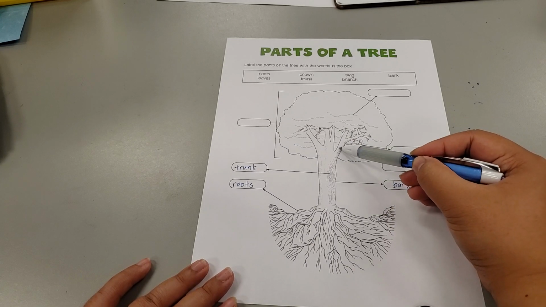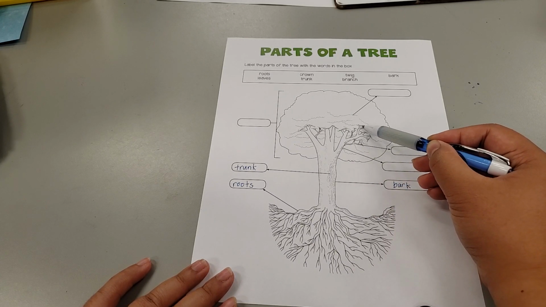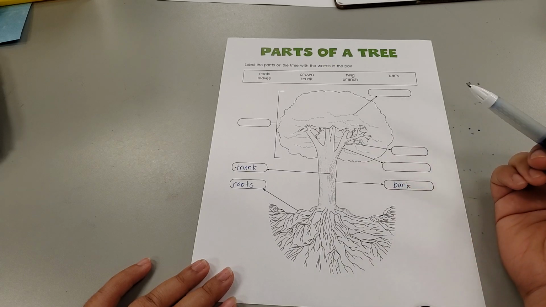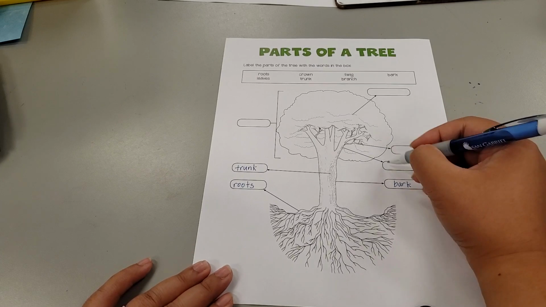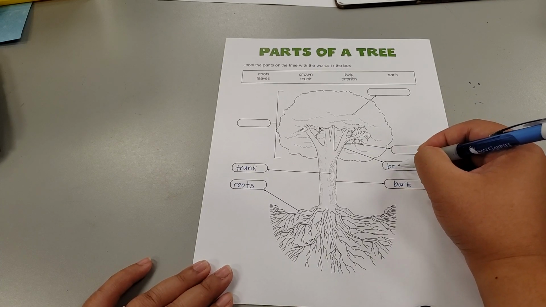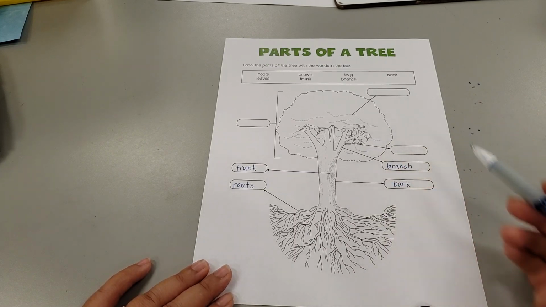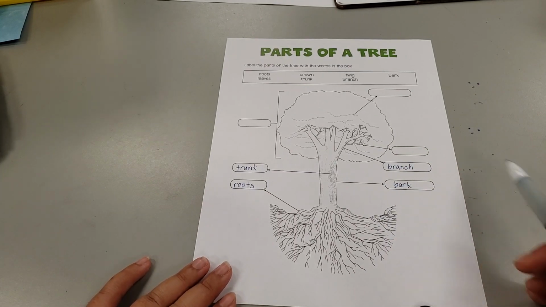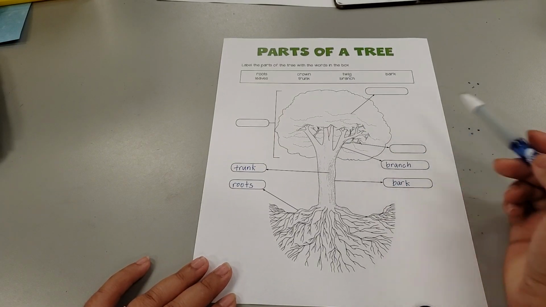Then the tree starts to grow outward to have places for leaves to grow. So we have here a branch. Branch. How many of you like to hang off of branches? Branches are still very strong and very thick because they know they have to support a lot of leaves.